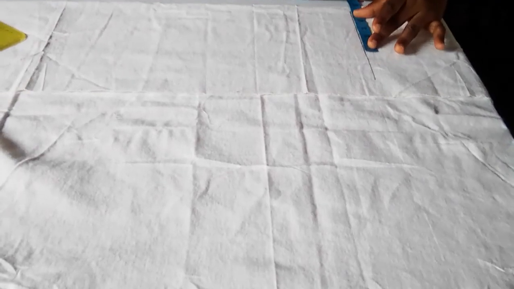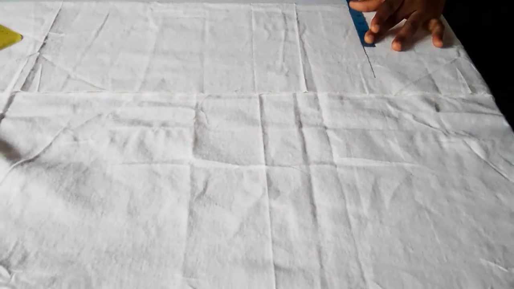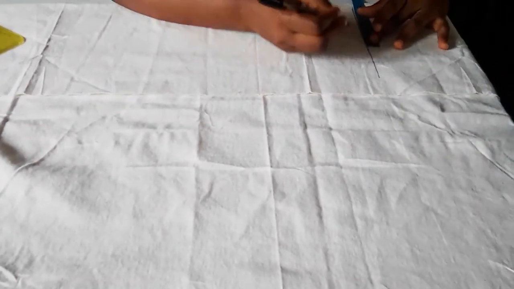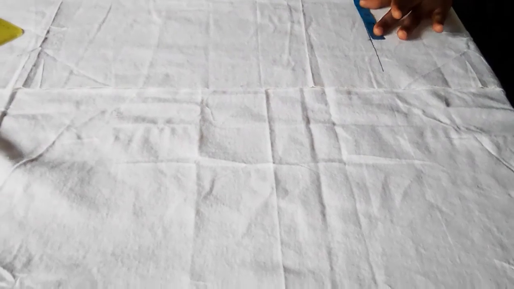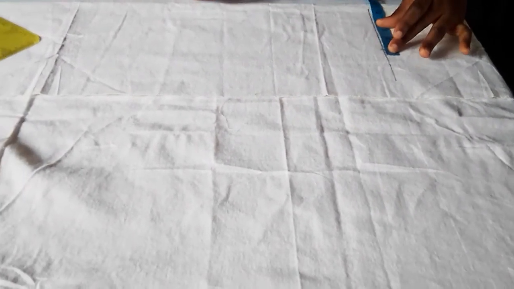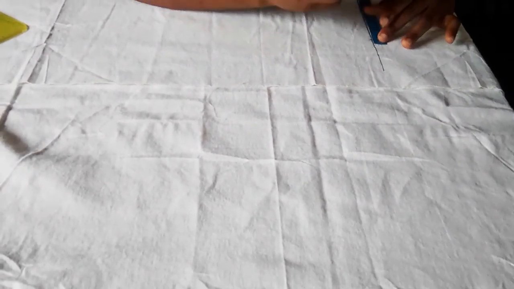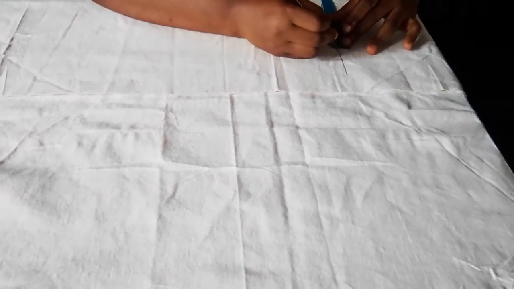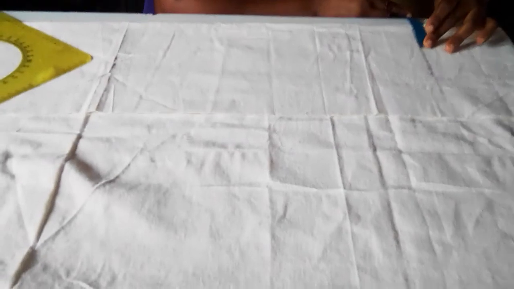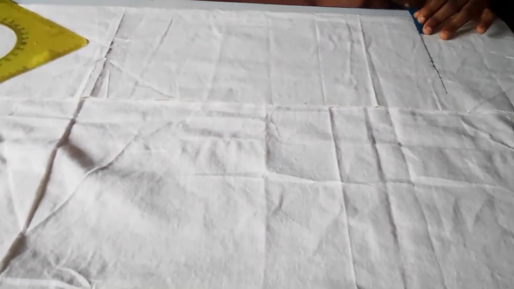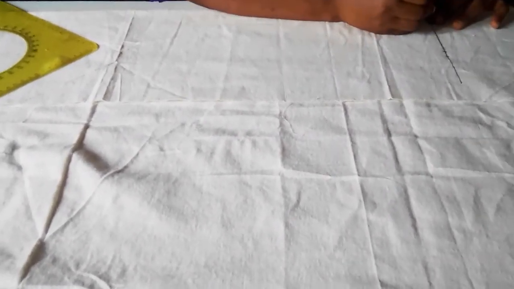Okay, so I'm going to take my measurements from here to the armhole, the shoulder part of the armhole to be 5.5. Then I add my ½ inch for the curvy armhole, and then I used 2¼ for the neck.